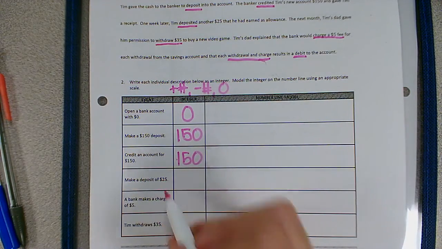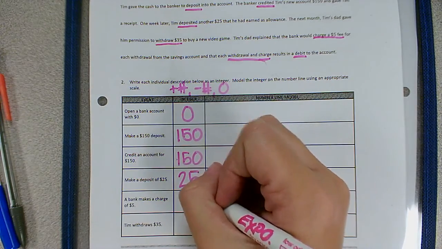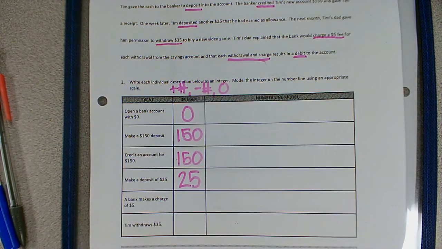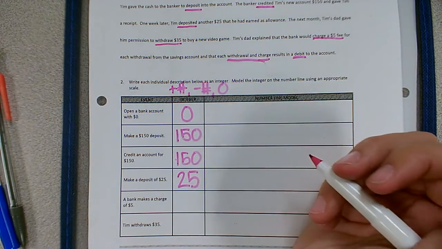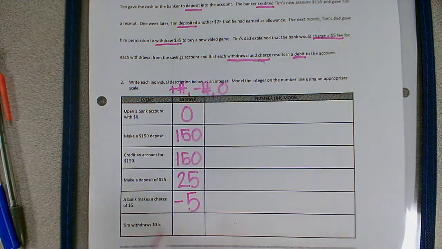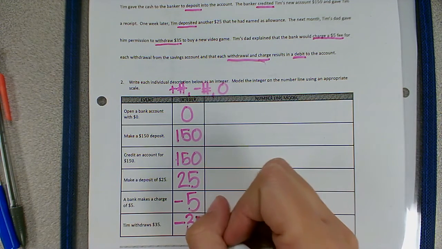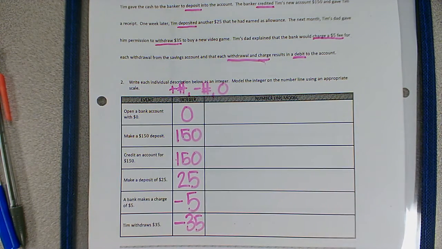Then make a deposit of $25. Again, that's going to be a positive number. It'll be 25. Then the bank makes a charge of $5. So remember, a charge means that they take away $5. So we have negative 5. And finally, Tim withdraws $35. So remember, to withdraw means to take away $35. So these are all the integers that we can use to represent these different events.